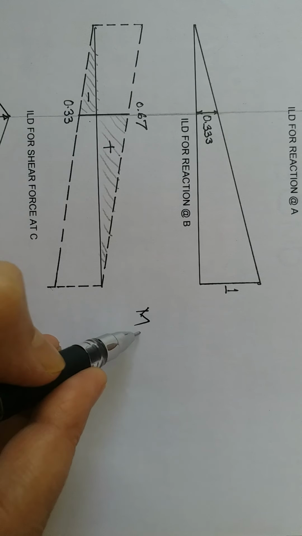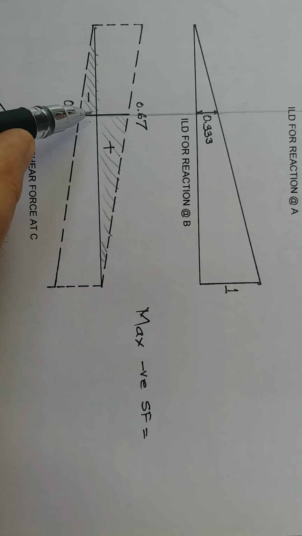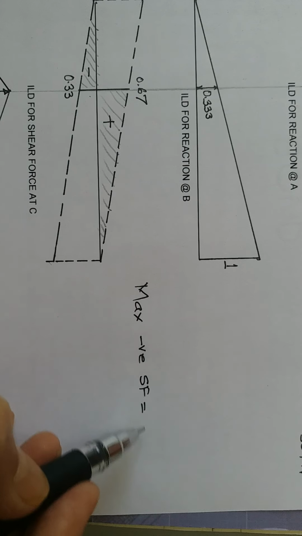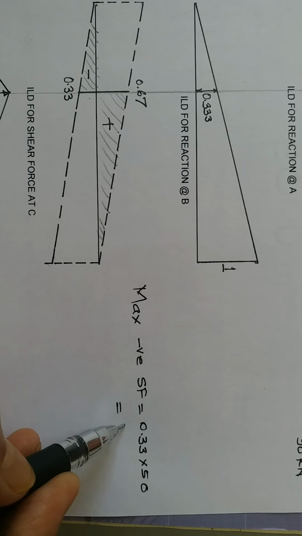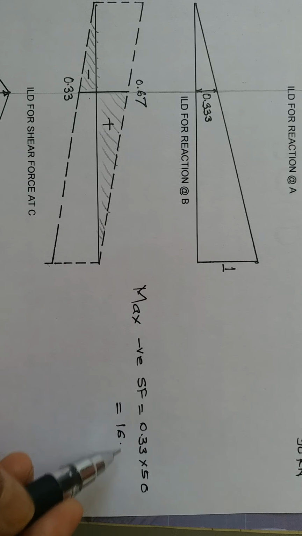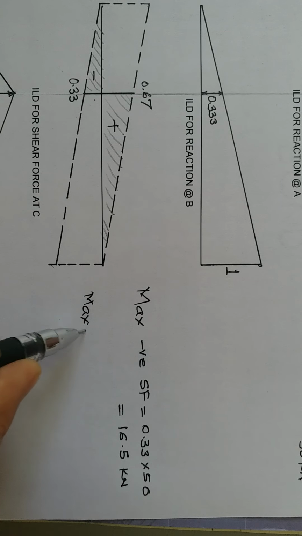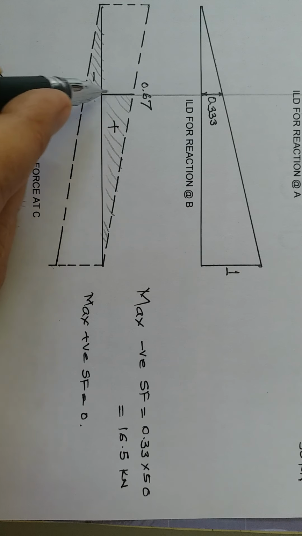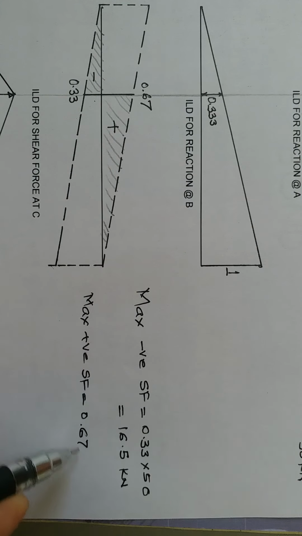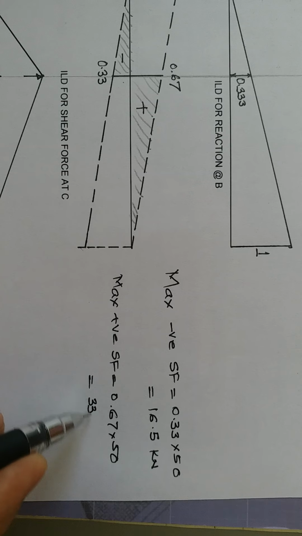So the maximum negative shear force we will calculate first. Maximum negative shear force will be equal to this ordinate multiplied by the load, that is 0.33 multiplied by 50 kilonewton, so this will be around 16.67 kilonewton. Then the maximum positive shear force will be equal to ordinate multiplied by the load. Ordinate is 0.67 multiplied by load 50 kilonewton, so this will be around 33.33 kilonewton.